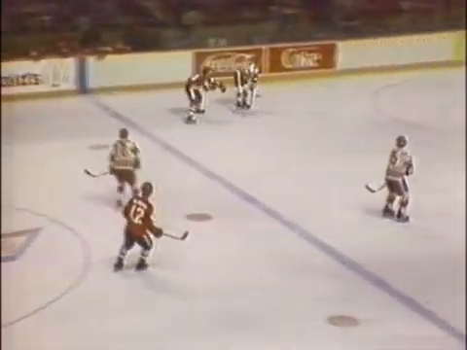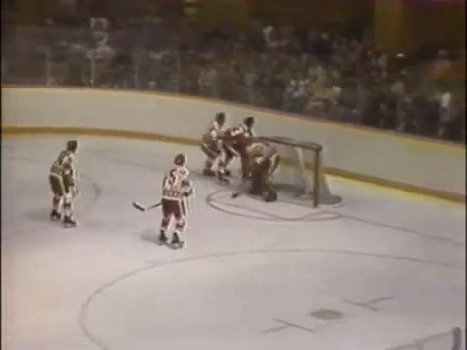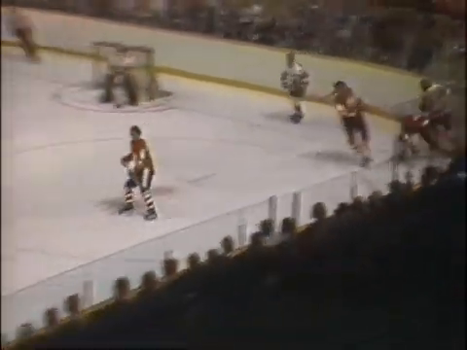Sittler, a long pass for Gainey too far. And Vasiliev to Maltsev, right to Larry Robinson. Robinson in over the line for Canada. At the side of the net, his hook from behind taken out of the play. And it goes down the ice to Bobby Orr.